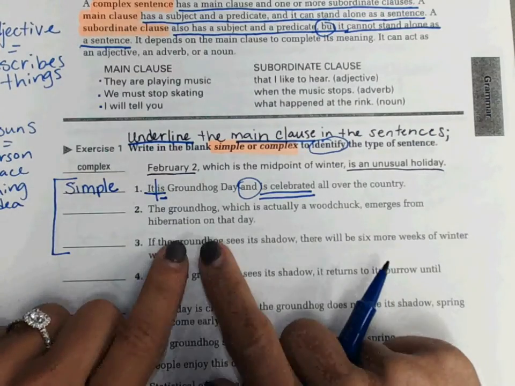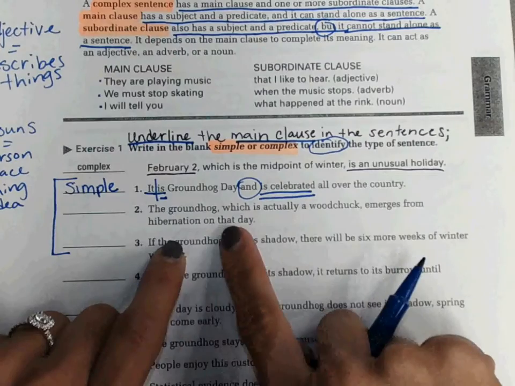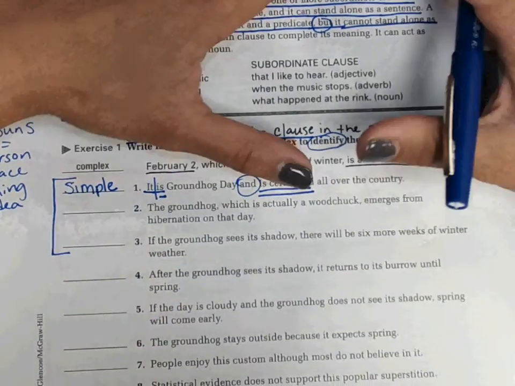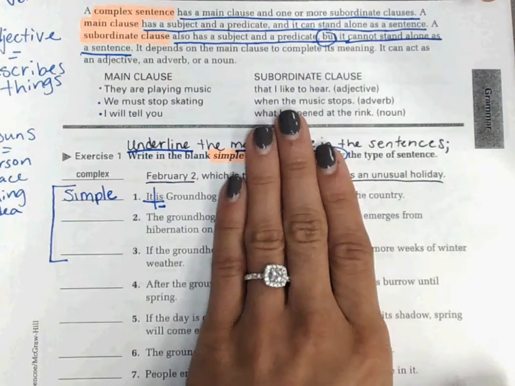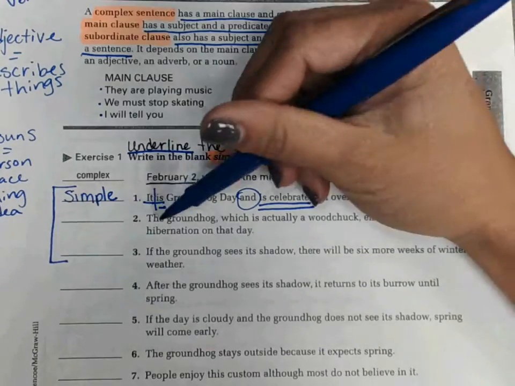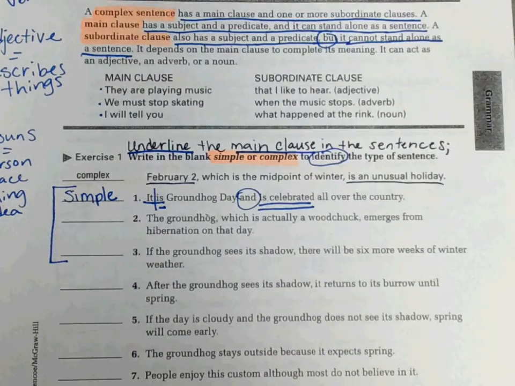Now let's look at number 2. The groundhog, which is usually a woodchuck, emerges from hibernation on that day. Let's first take out and only look at the part of the sentence that's not between the commas. So it reads, the groundhog emerges from hibernation on that day. That stands alone as a sentence.